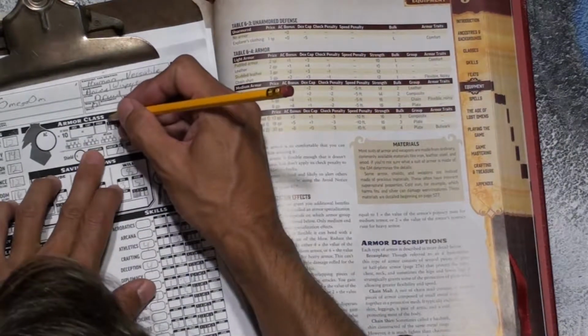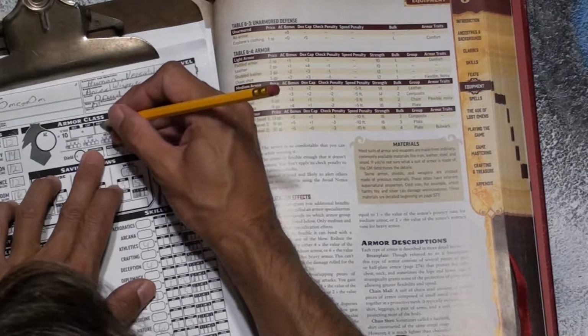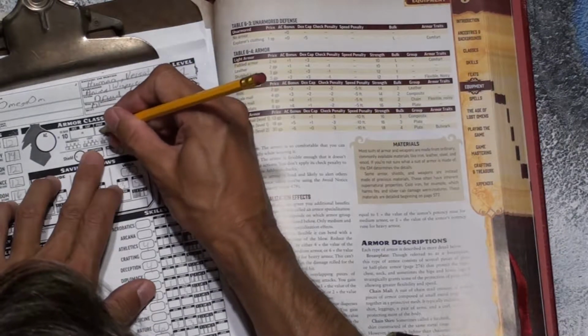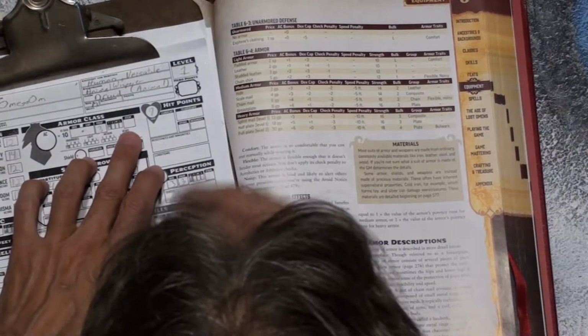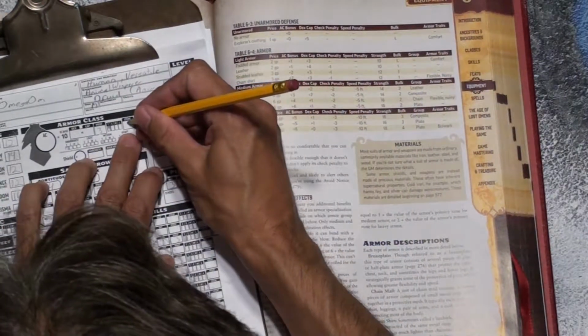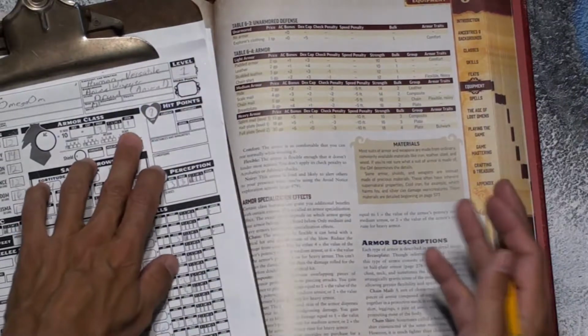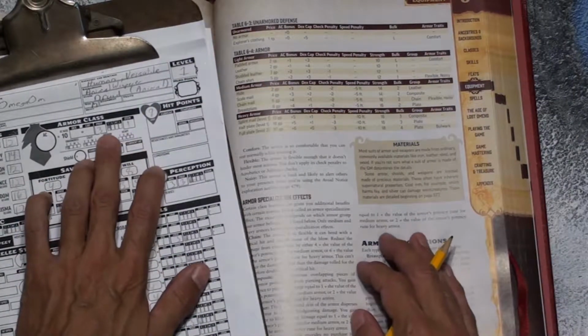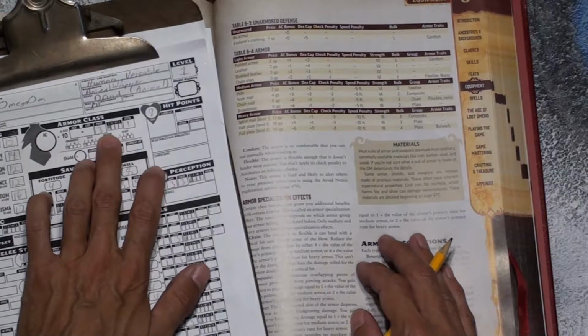So that gives me a proficiency of 3, as usual. And the item itself gives me an AC bonus of just 1. So basically the armor is irrelevant to what the proficiency bonus is. Like I said, you know what I mean? When you're level 10, it's going to be 10 plus 2 is 12.